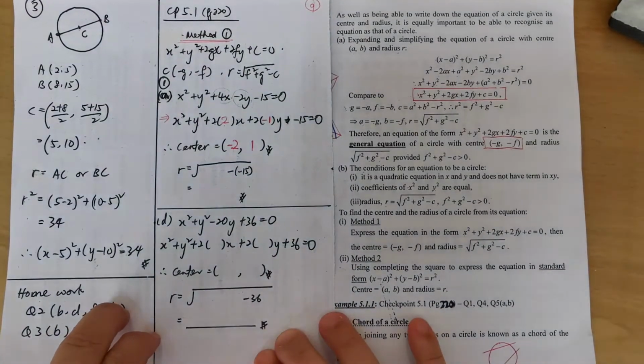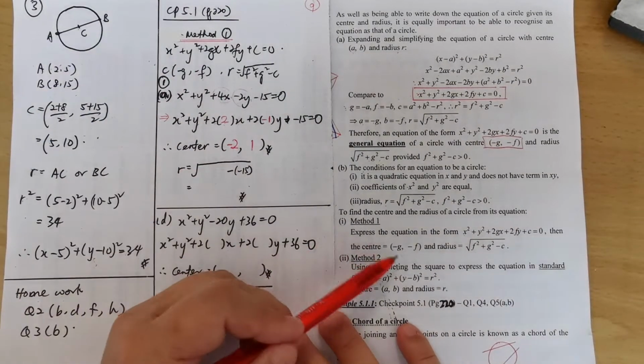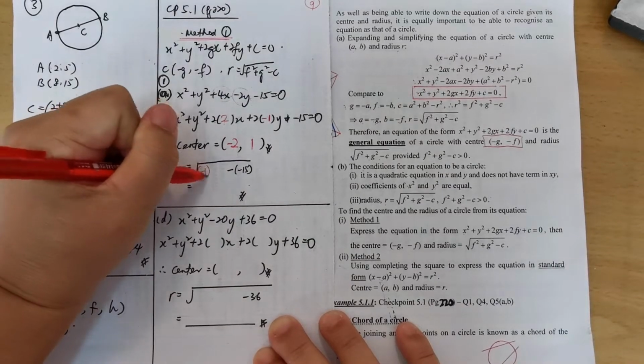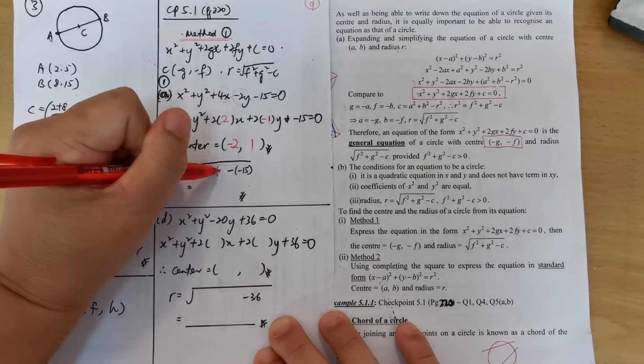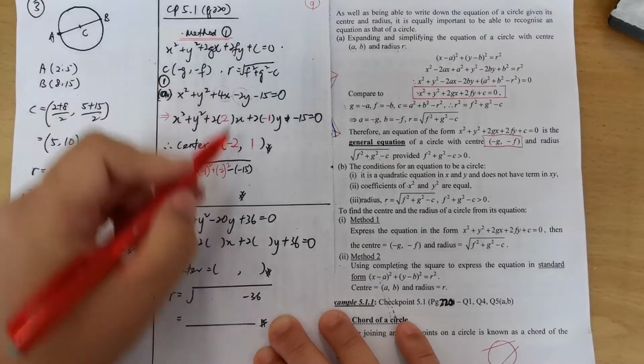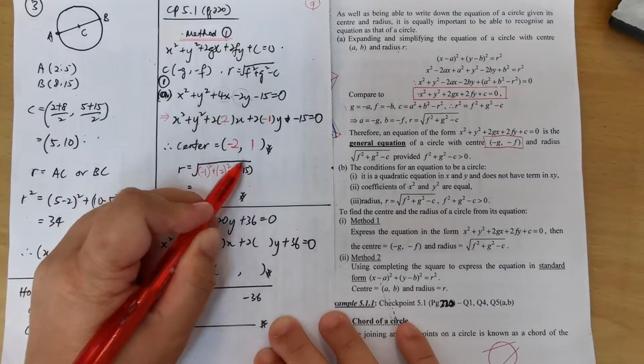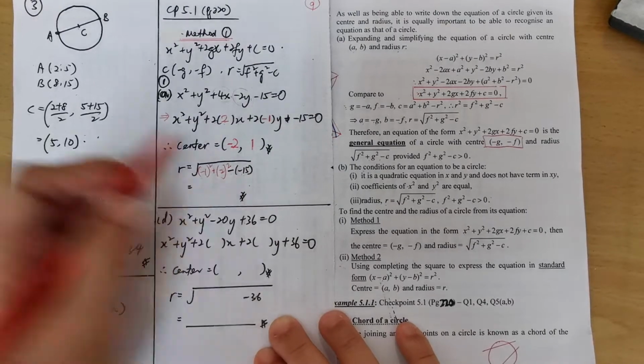And the radius, remember just now we said, is the square root of f squared plus g squared minus c. Your c itself is negative 15.